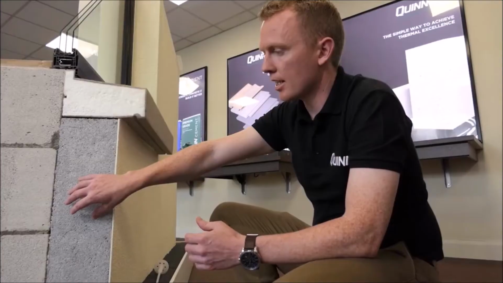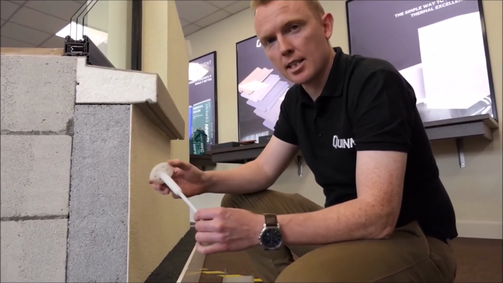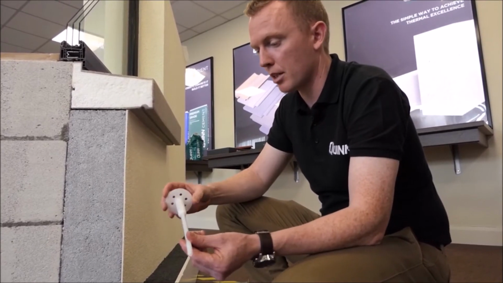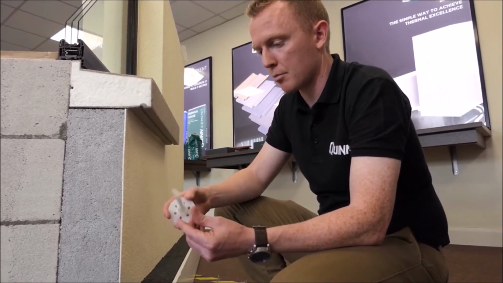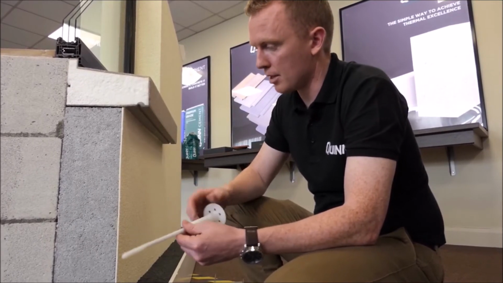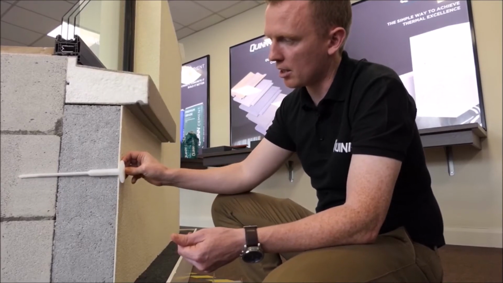The insulation can be fixed using mechanical fixings. This is a thermally broken mechanical fixing. Different system providers will have different fixings, but essentially they're all going to be similar to this. So this is essentially fixed through the insulation into the Quinn Lite block.